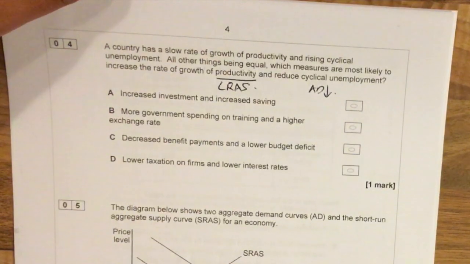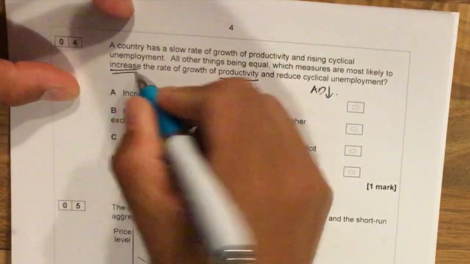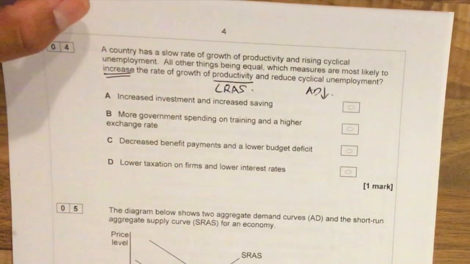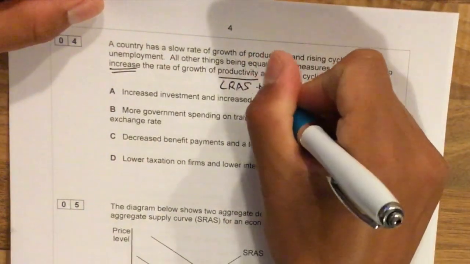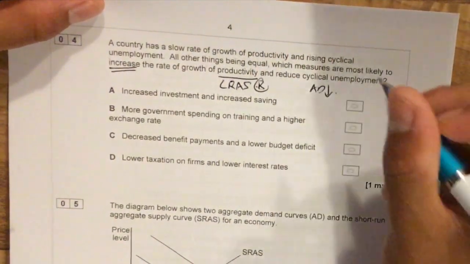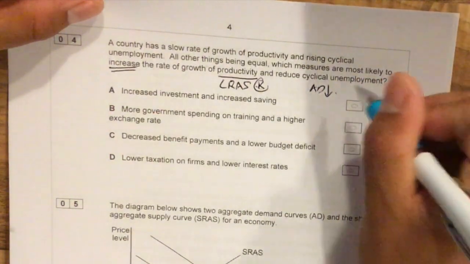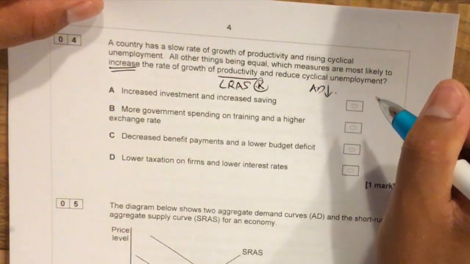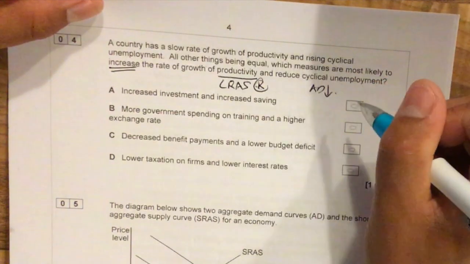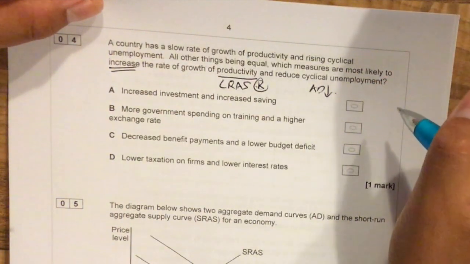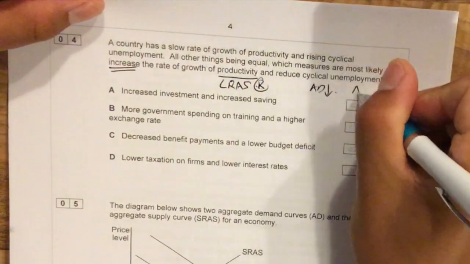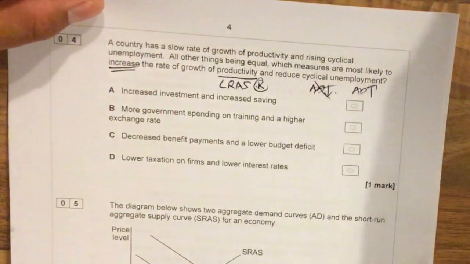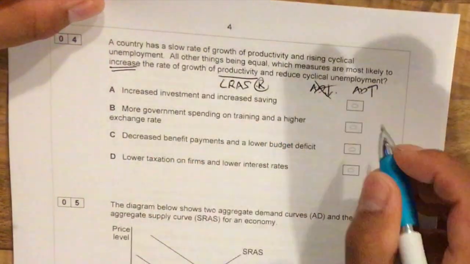So we are looking for which measures are most likely to increase, let's get that keyword, increase the rate of growth. So what's going to make LRAS go to the right? We're looking for what's most likely to increase the rate of growth of productivity and reduce cyclical unemployment. So we want something that's going to effectively make AD go up. So we're looking for 2 rights.